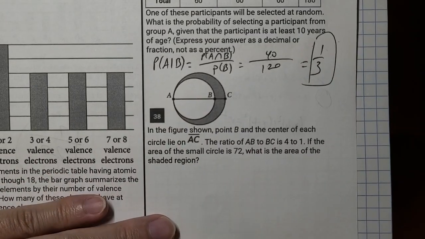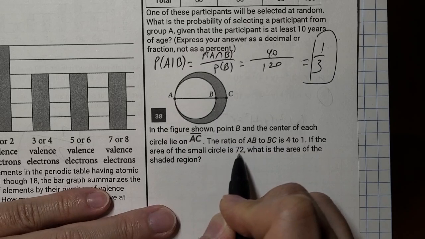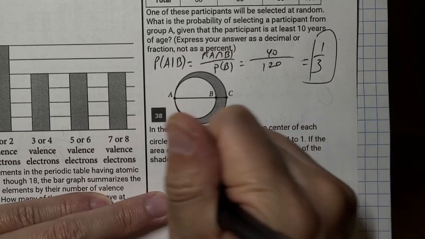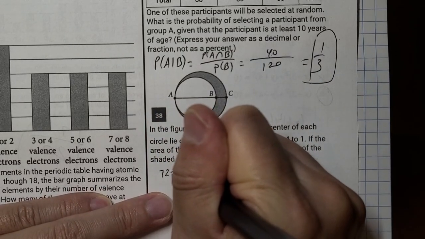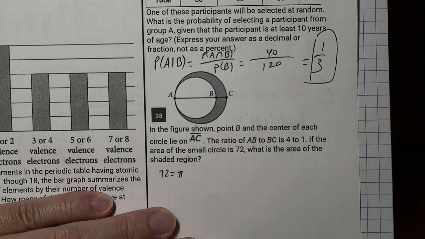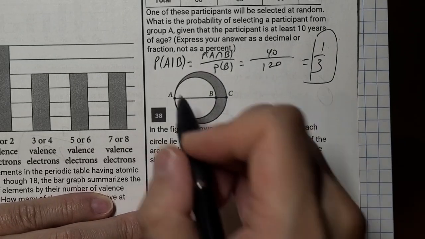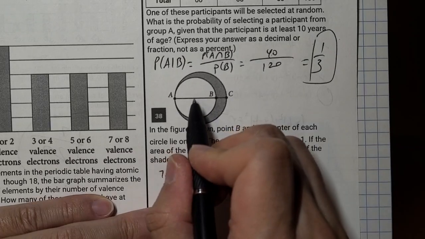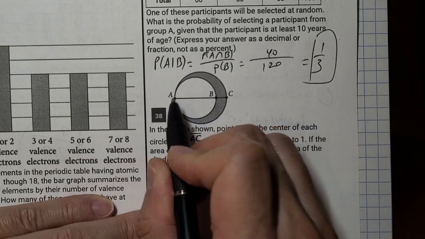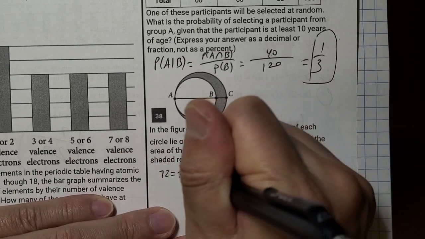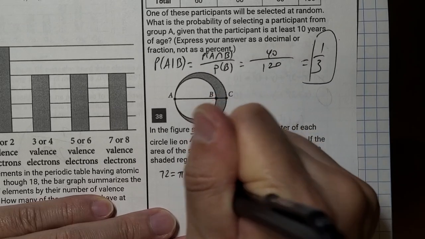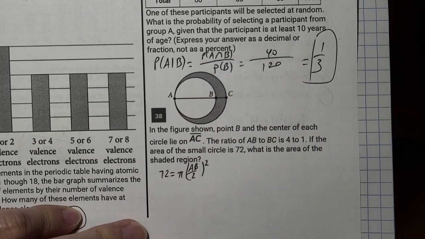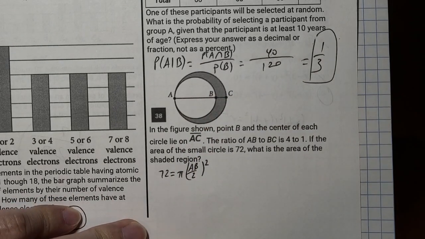How does that help us out? Okay, let's see. Area of the small circle is 72. So 72 is pi times its radius squared. What is the radius of the small circle? It's AB divided by 2. AB is the diameter, radius is half of it. So AB over 2, we square that. Pi r squared, that's area.